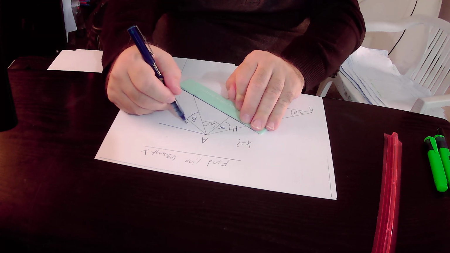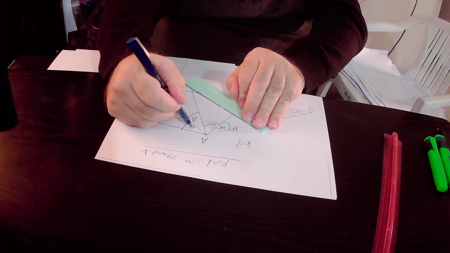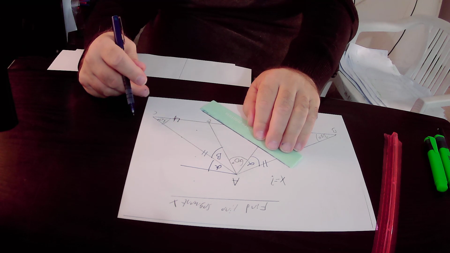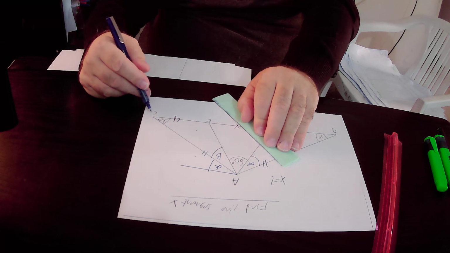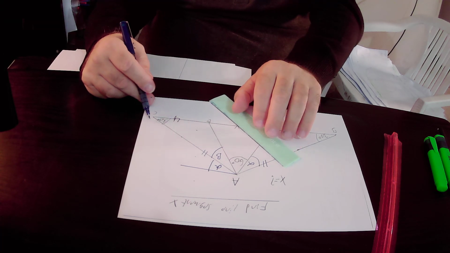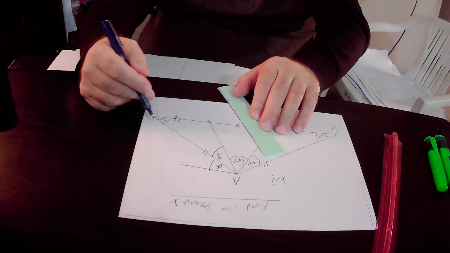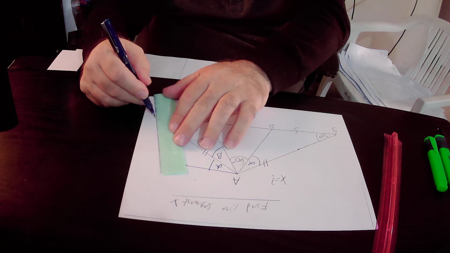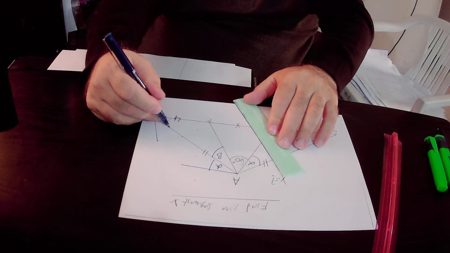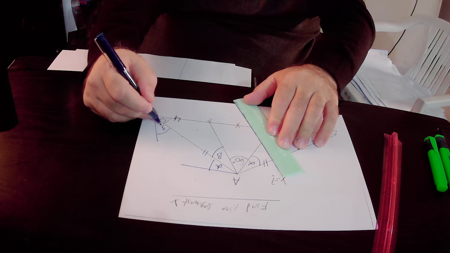So here this angle equals alpha according to our construction. And the second construction that we will do is from point C, we will draw a straight line in such a way that the angle between the straight line and side CA will be equal to 30 degrees. So actually this angle equals 30 degrees according to our construction.